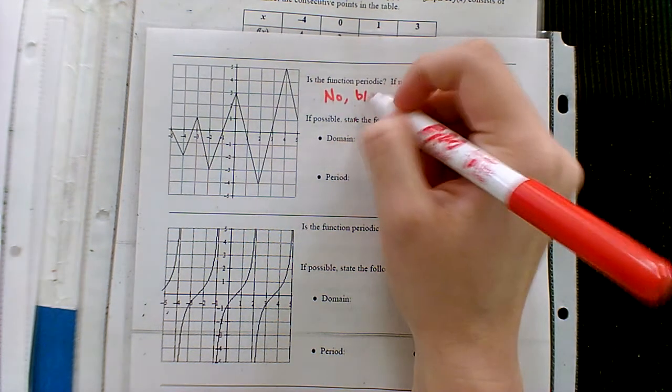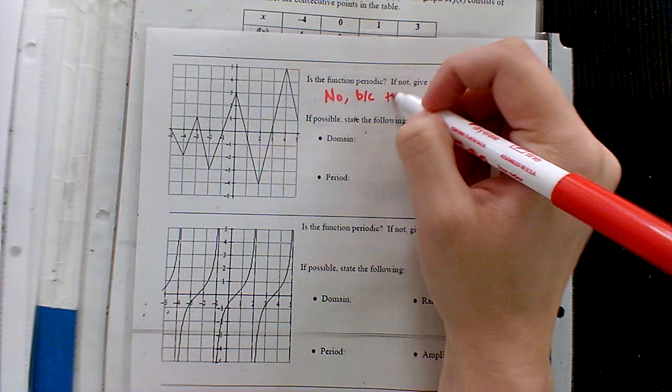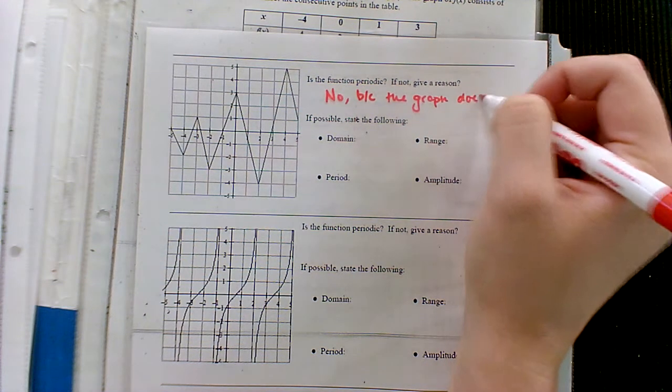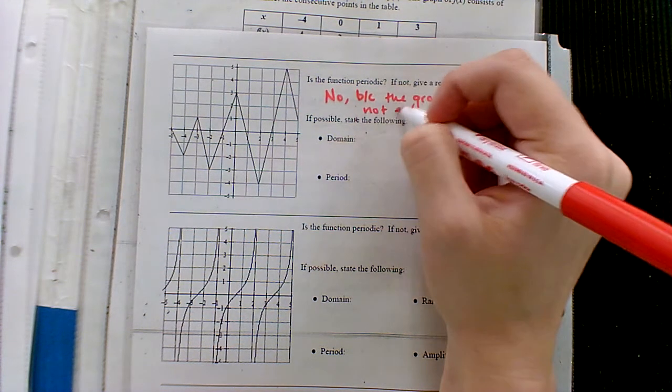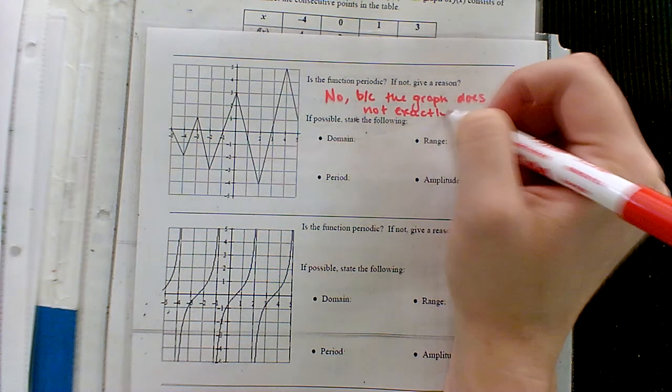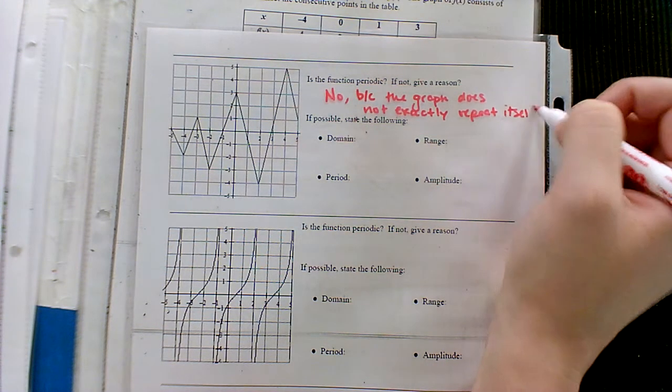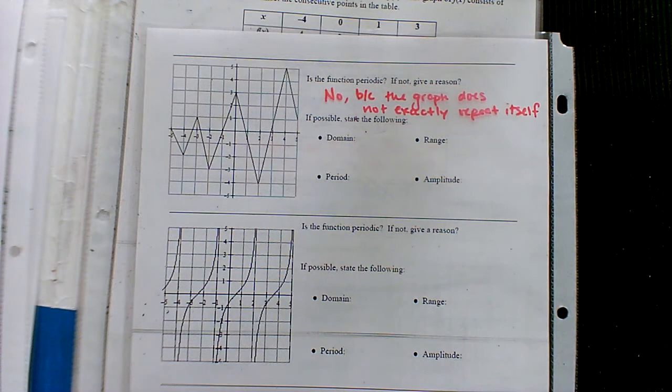We'll say because the graph does not exactly repeat itself. It does have a pattern, okay? It does have this jagged pattern to it, but it's not an exact pattern that's repeating itself.